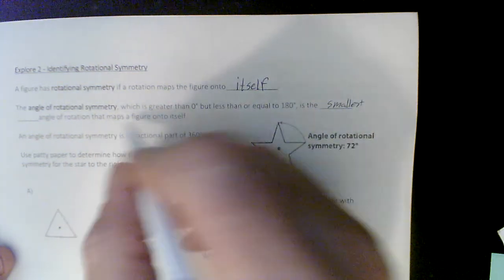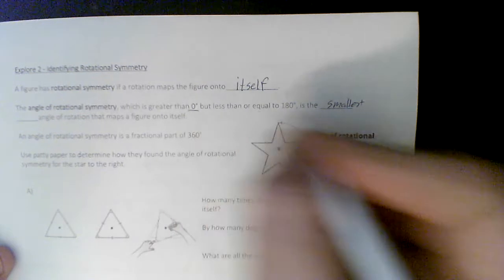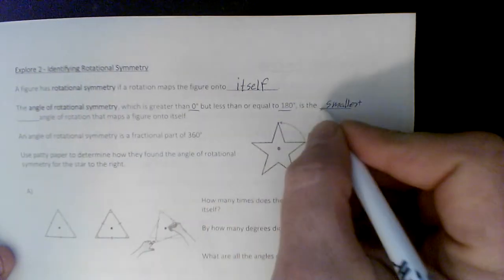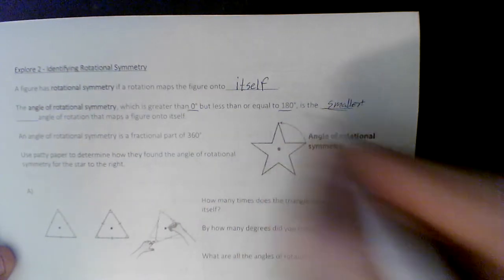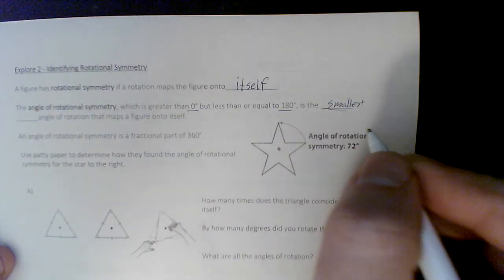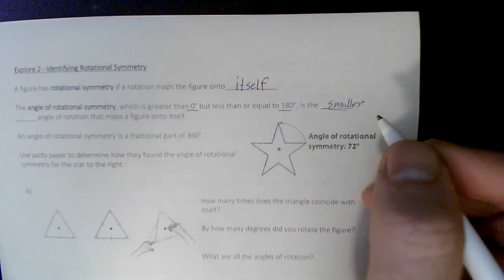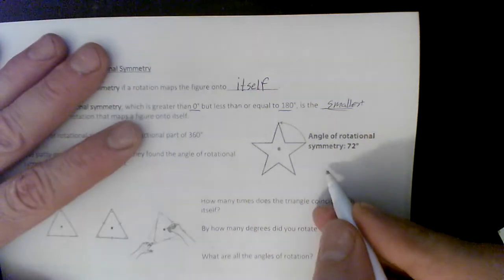An angle of rotational symmetry, which is greater than 0 but less than 180, is the smallest angle of rotation that maps a figure onto itself, and we're just looking for the smallest rotation that does it. For instance, this guy right here, if you turn it 72 degrees, it turns back into what it was originally.